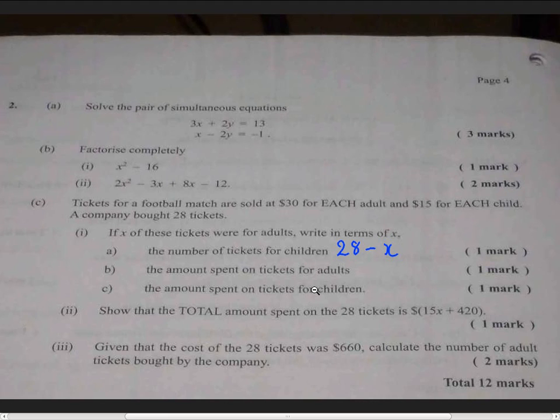And the amount spent on tickets for adults. Well, X adults got tickets, and for each adult it costs $30 for a ticket. So it's 30 times X. And the amount spent on tickets for children. Well, if 28 minus X children got tickets, and for each child it costs $15, then this is 15 times that, right? So I hope that makes sense.